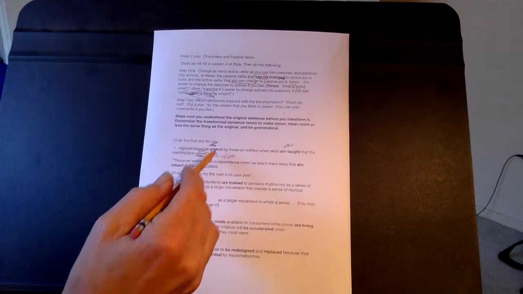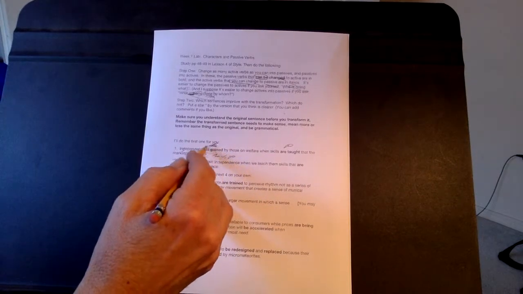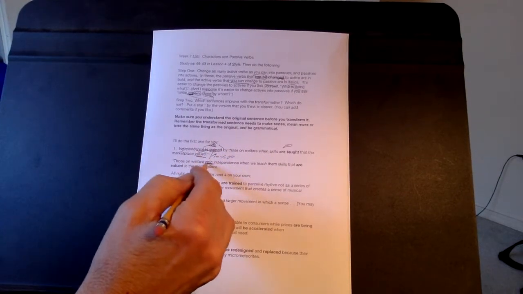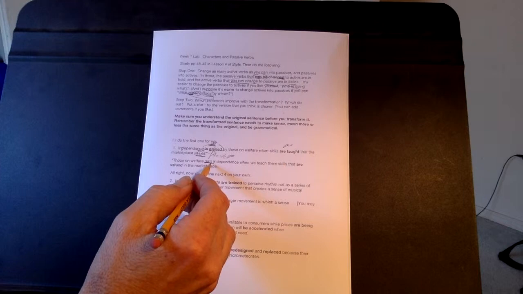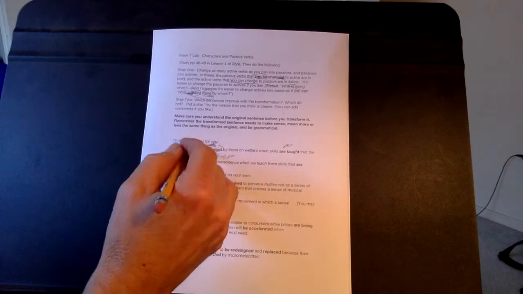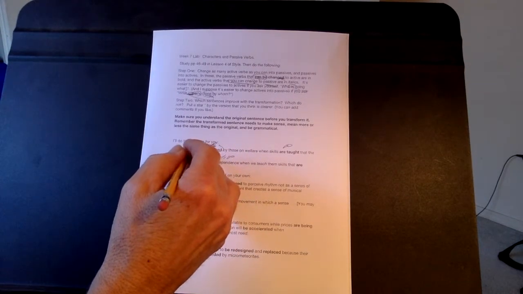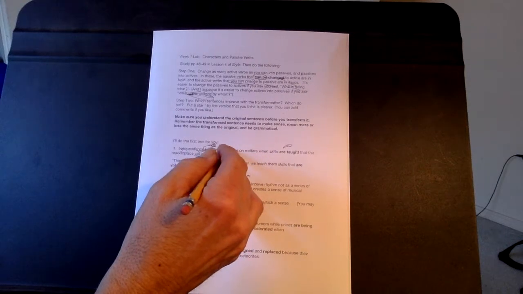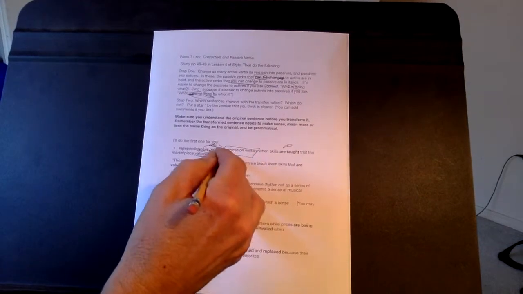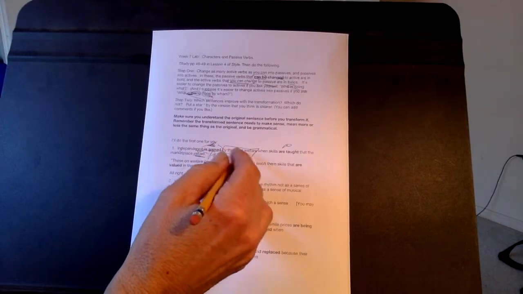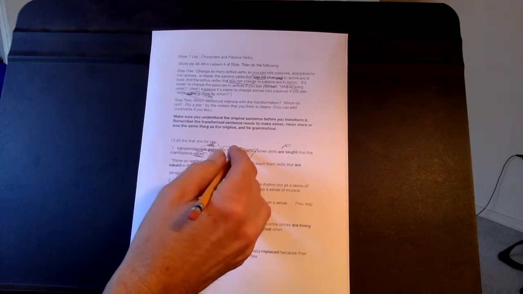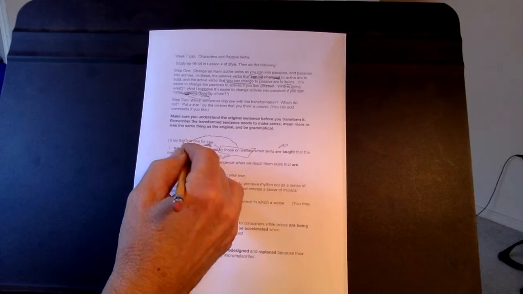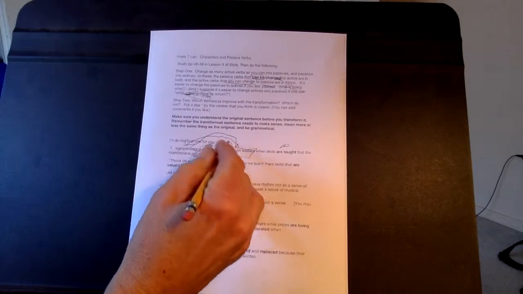Those on welfare. So "is gained" turned to "gain." Now the challenge is you've got to figure out who gains. I remember now that we learned that when you flip them, there's a by, and the by often in passive marks where the actor goes. So I want to move this over here and that over there.